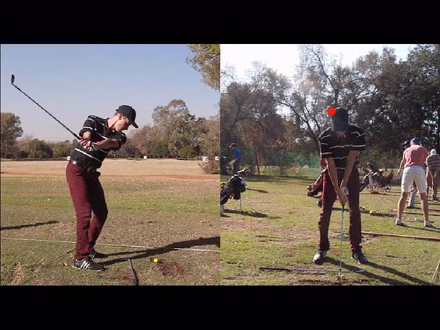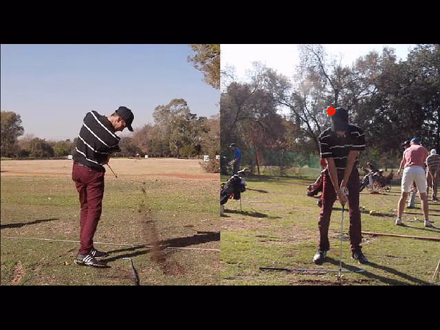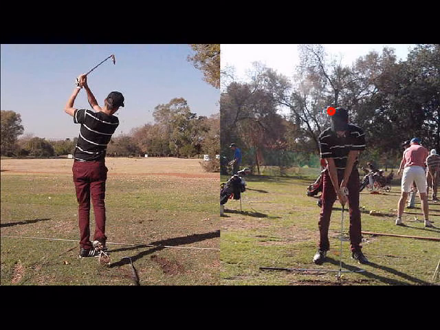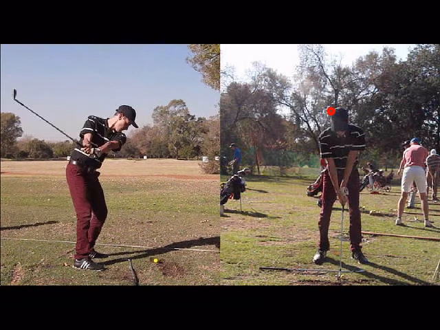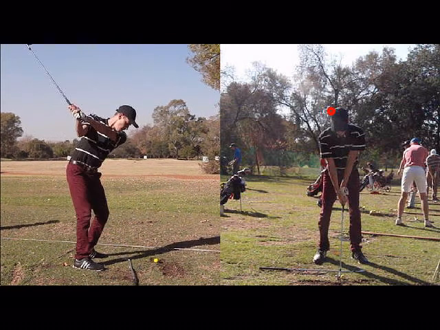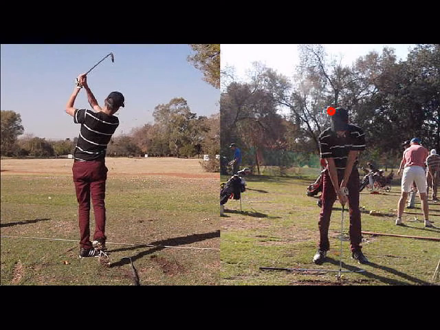And then there's 2 more views from the back. And 2 more views from the front.